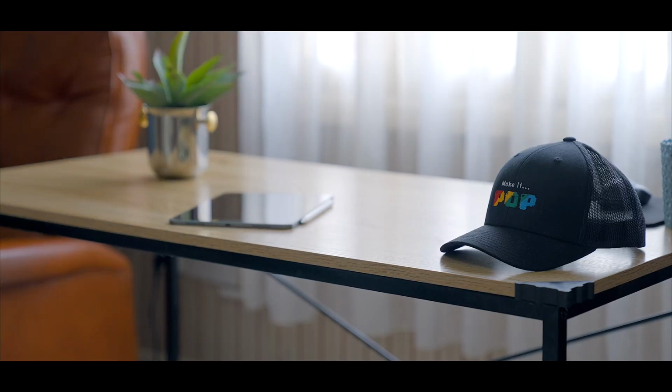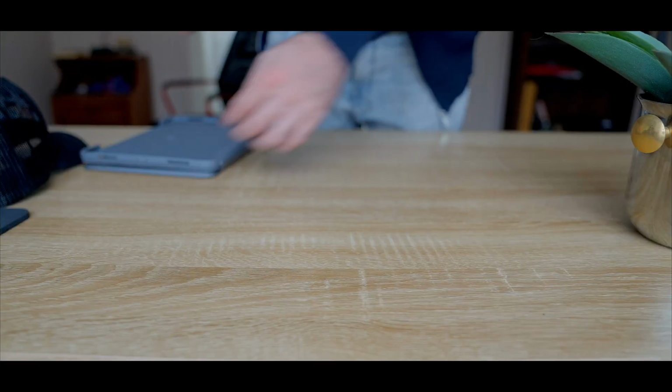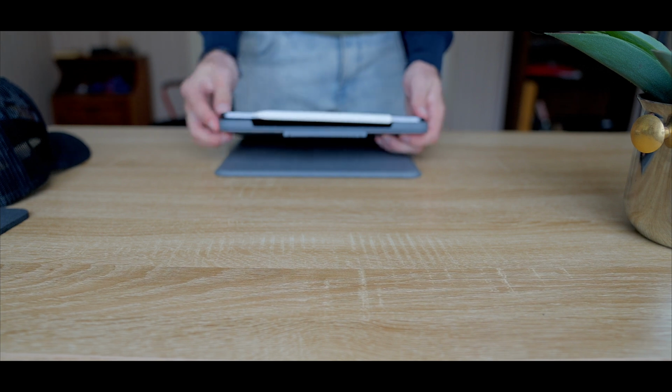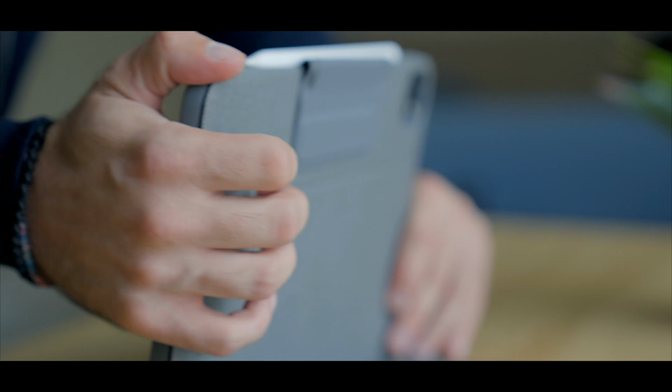Alright, normally when I design a website, I'll pay a lot more attention to the research and the user experience side of things. But since this is an experiment, we can skip it. Let's put this clunky cover on, since it has a stand.